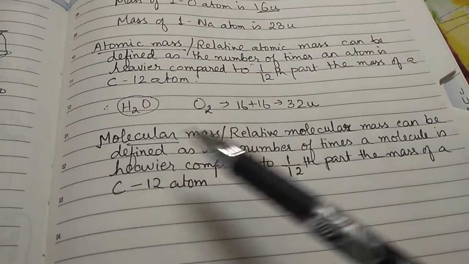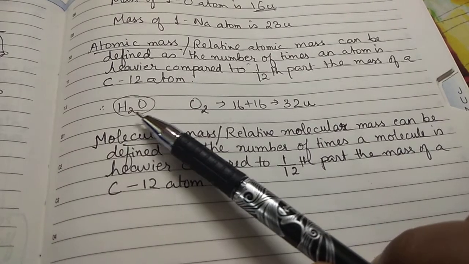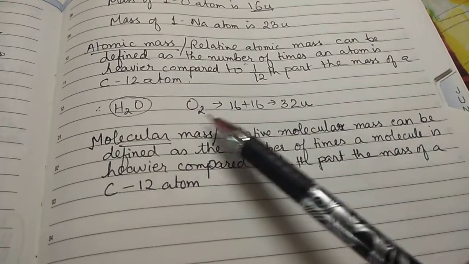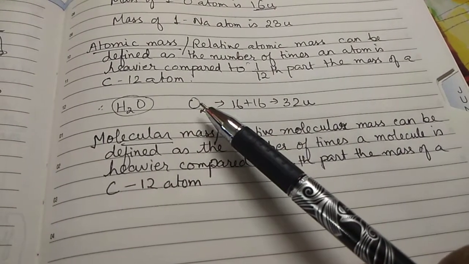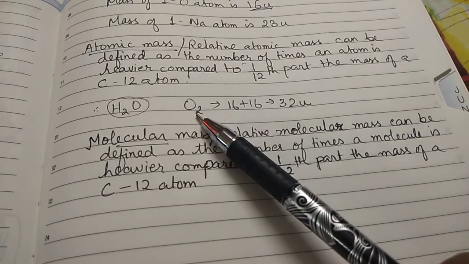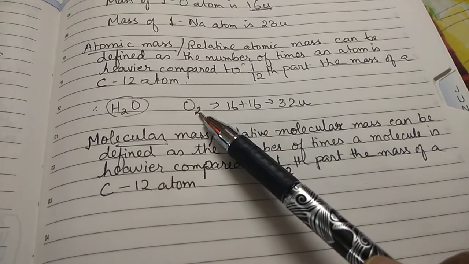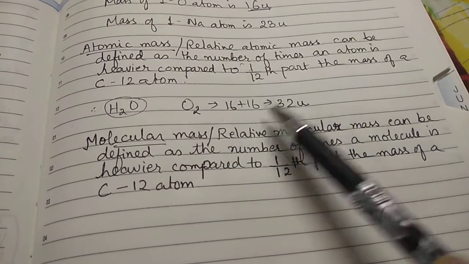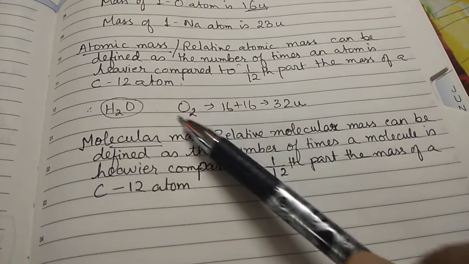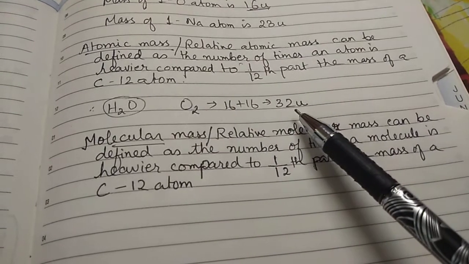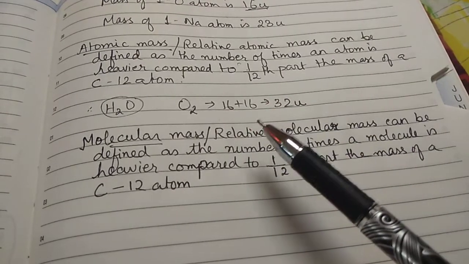Now we come to the molecular mass. Suppose there is one molecule. Water is a compound, H2O, it is a molecule of water, and O2 is also a molecule, a molecule of the oxygen element. So this is a molecule of an element, this is a molecule of a compound. Suppose oxygen, there are two atoms of oxygen, so it will be 16 plus 16, that is 32 U, which means the molecule of oxygen gas is 32 times heavier compared to atomic mass unit, or compared to 1 by 12 part the mass of a carbon 12 atom.